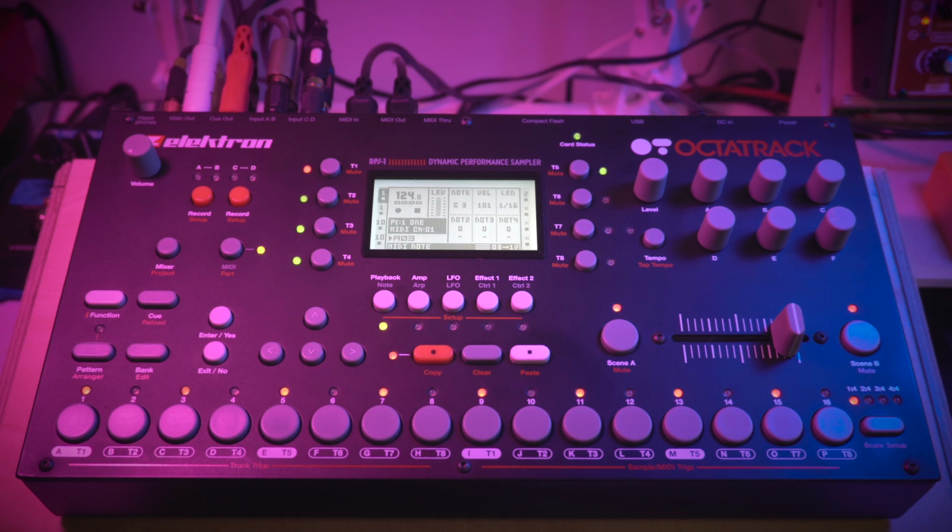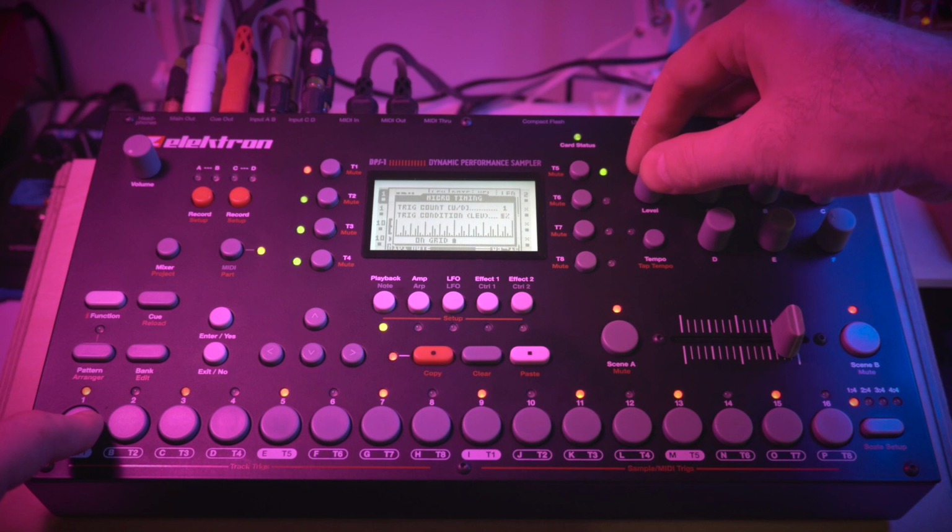And also, if using a probability is just too random for you, you can make it much more controllable if you change the trig condition. Go in here and select fill.